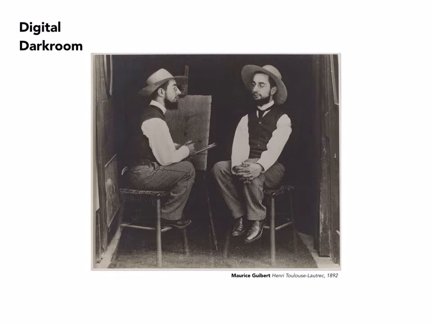This was very much like the daguerreotype of the gentleman who had moved his head from the left to the right to give the illusion of a two-headed man. Here, the photographer Maurice Gibert had Henri Toulouse-Lautrec pose twice, and then took the two images and melded them together in this one relatively convincing scene.